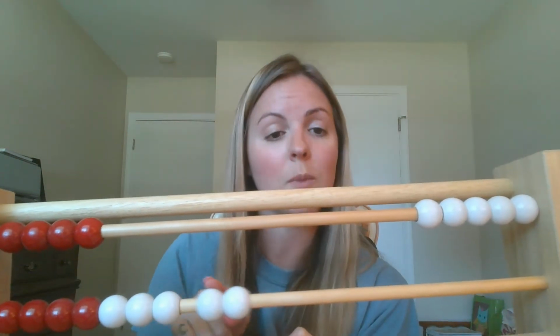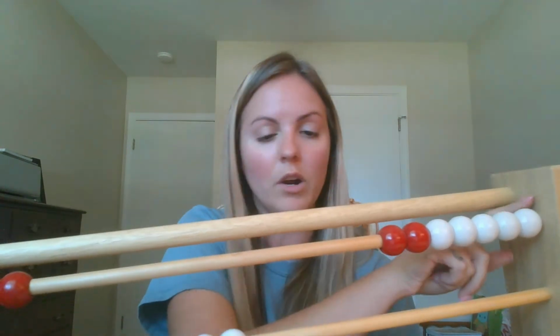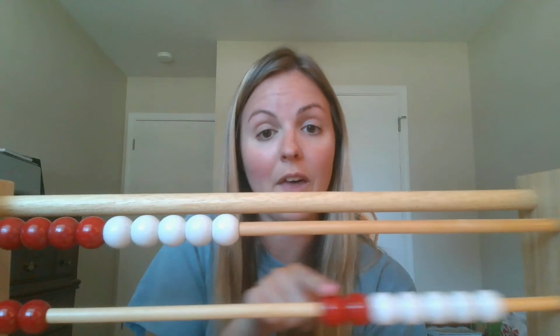Or I could do 5 on top, 5 white, and I could do 2 on the bottom. And that would also give me 7. 5 plus 2 is 7. But remember, we want to try to do it in as few pushes as possible. So I could do it in those 2 pushes there, but I could also do it in my quicker way, which is what I showed you the first time. 5 plus 2 on top, or 5 plus 2 on the bottom. But all of those would show 7.